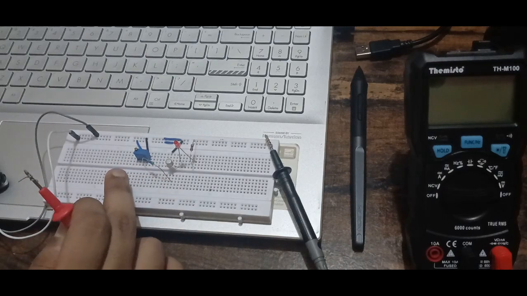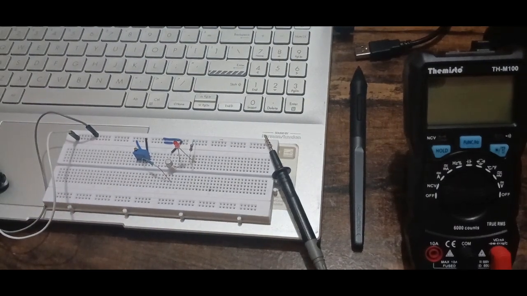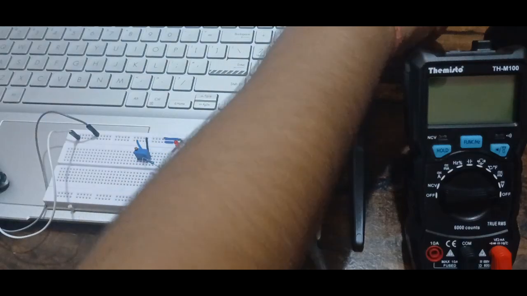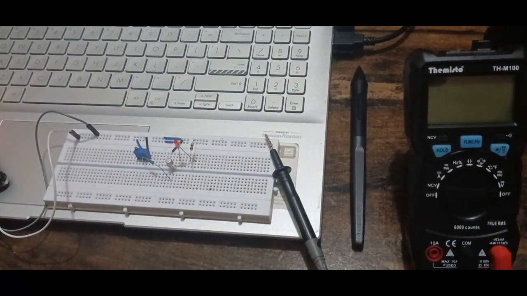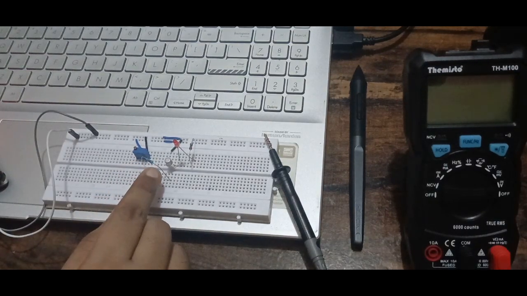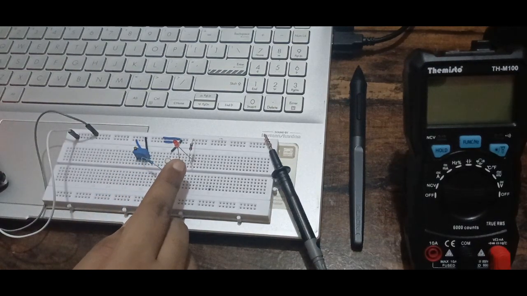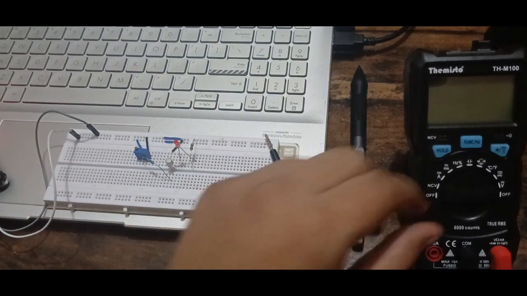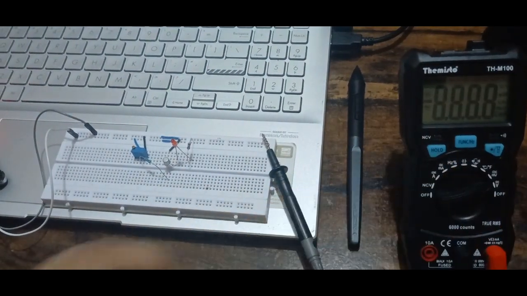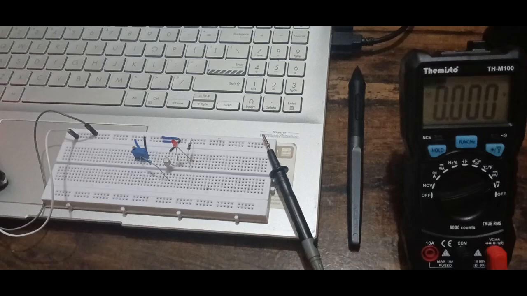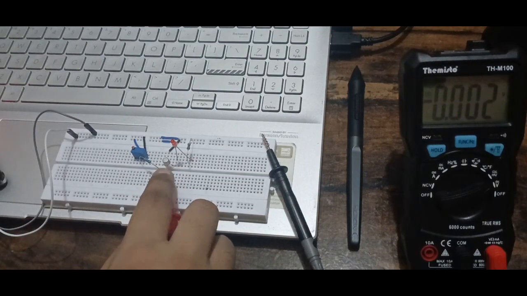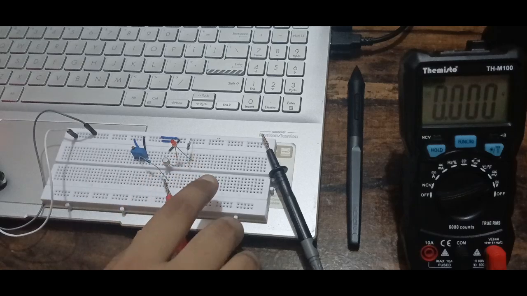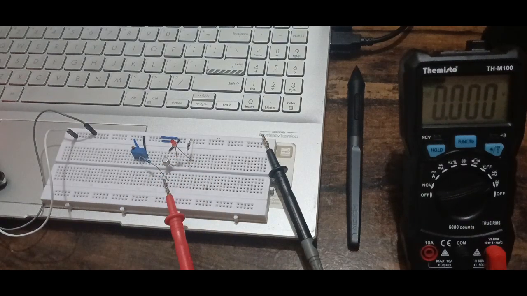So I provided the 5 volt. Let's just provide the 5 volt supply. Okay, so I provided the 5 volt supply. I adjust this pot to 0 volt, so our LED is off now. Okay, so just quickly check the voltage. Okay, so it is 0 volt now.